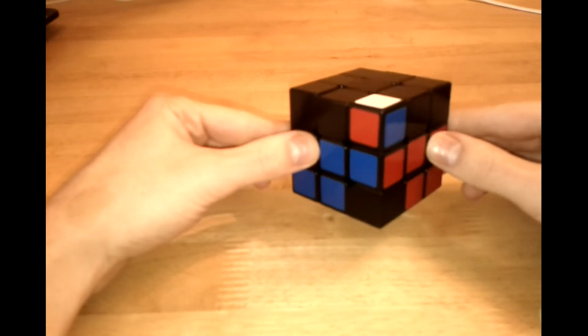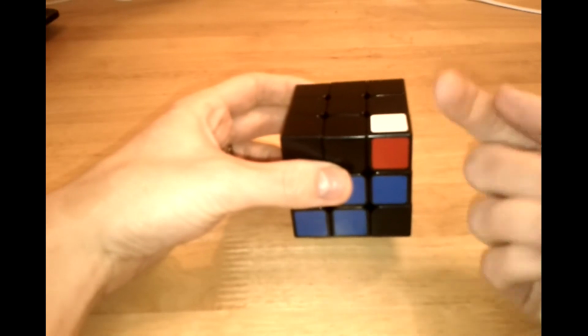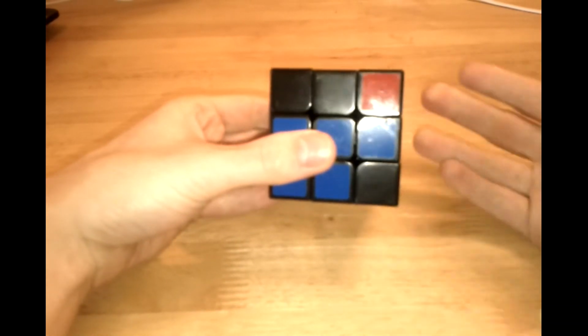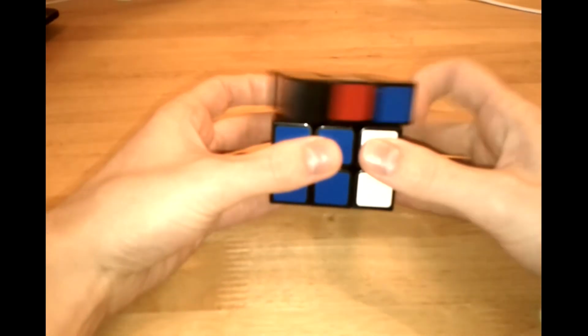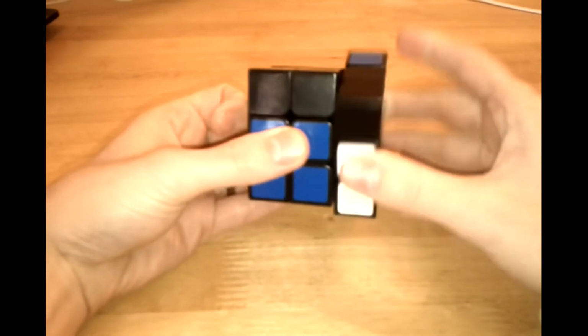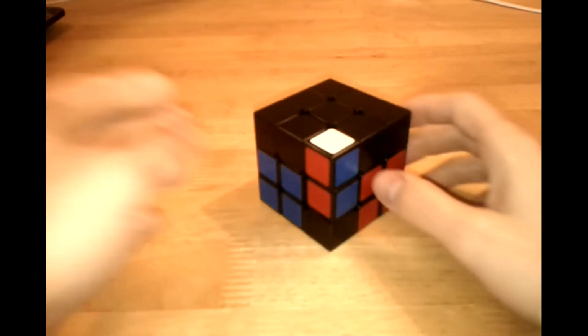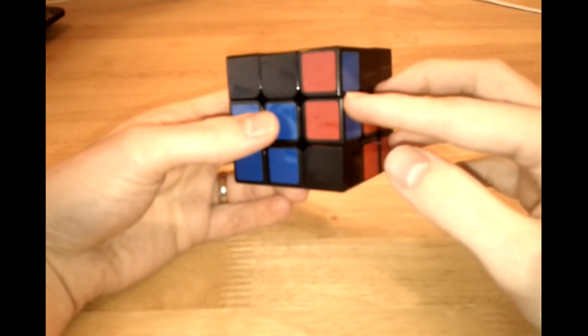This case, the edge is in its correct place, the corner is on top with the white sticker facing up, and this is one of the few algorithms you sort of learn. It's just the sexy move 3 times, so R U R' U', R U R' U', R U R' U'.